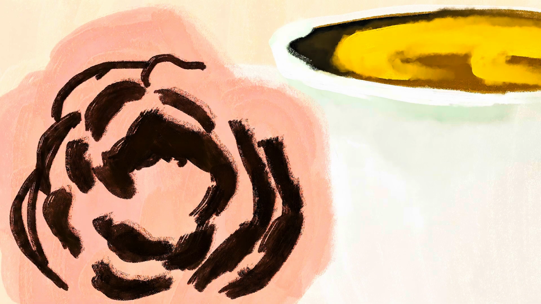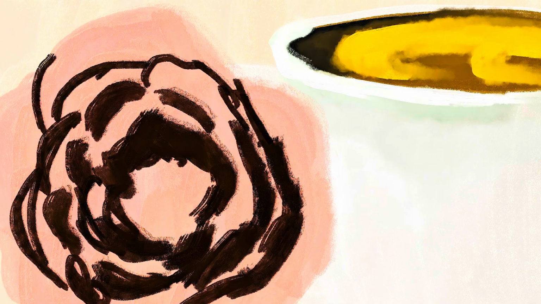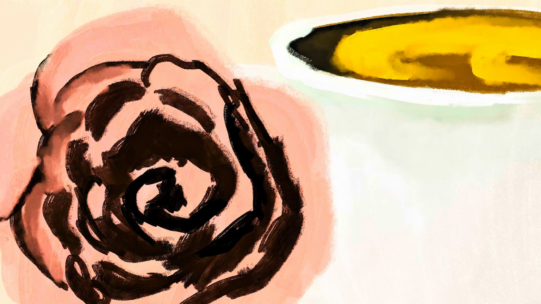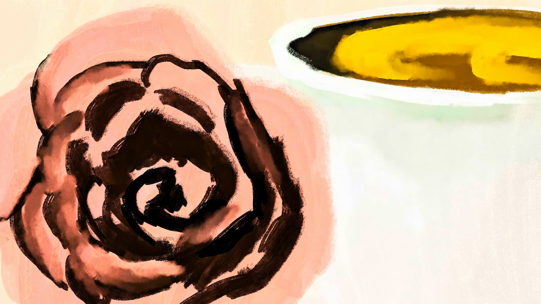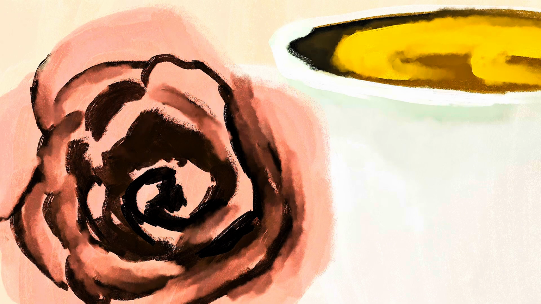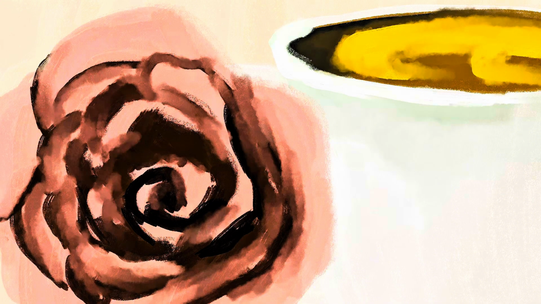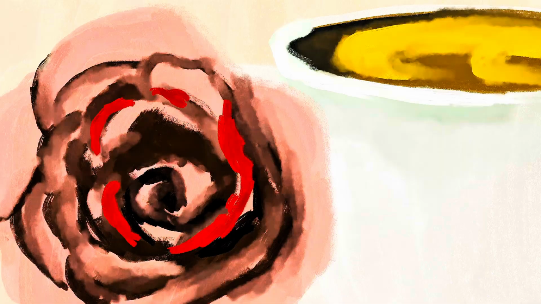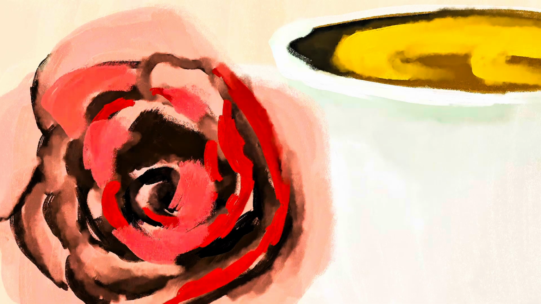In this composition, the rose dominates the frame. It is intentionally oversized. It almost overwhelms the canvas. But if I had filled the entire frame with petals, the image would feel flat. So I gave a small portion of space to the cup on the right. That decision creates contrast in proportion. The rose is exaggerated, the cup is restrained.